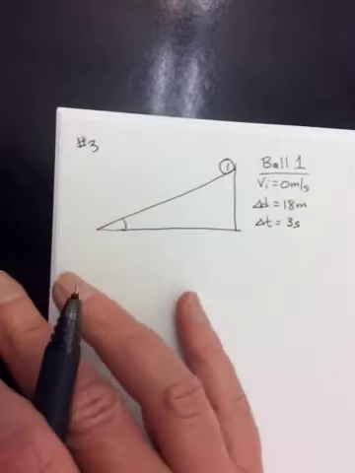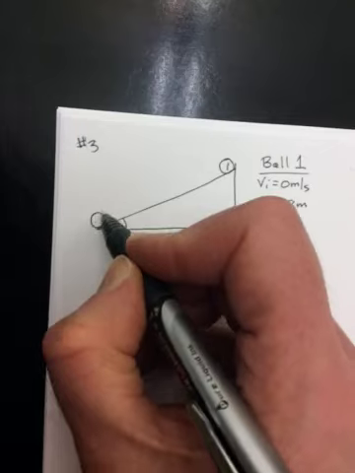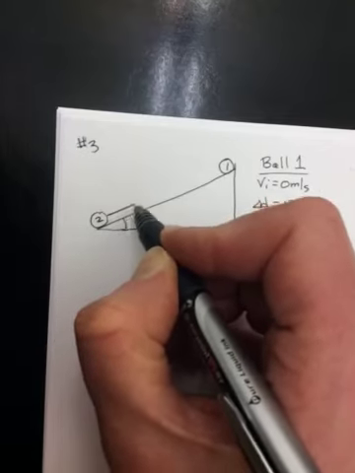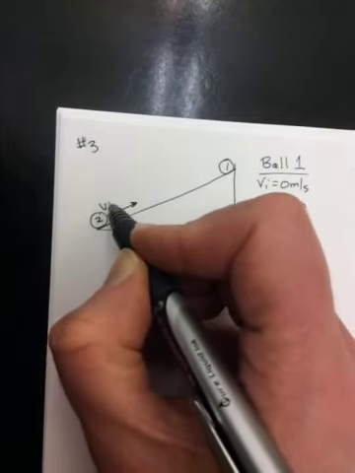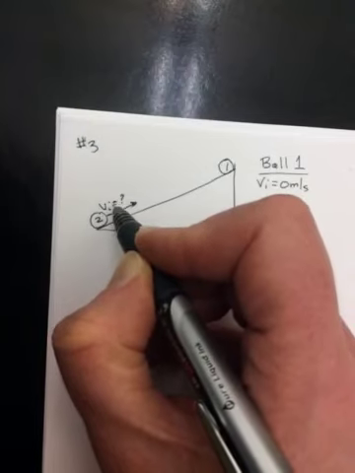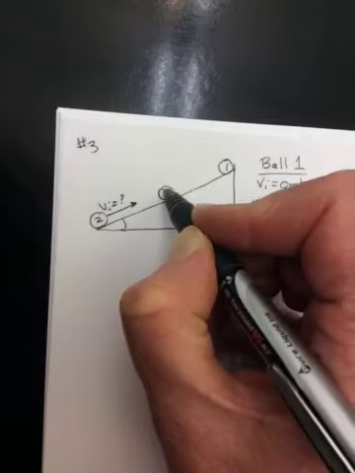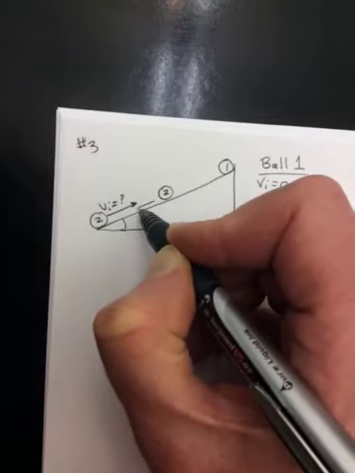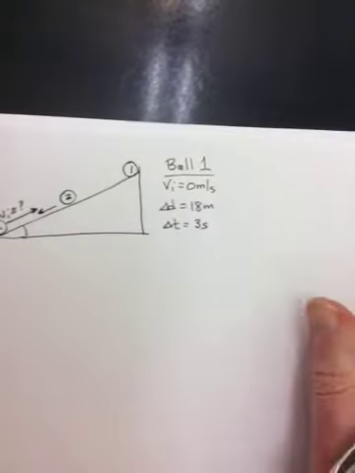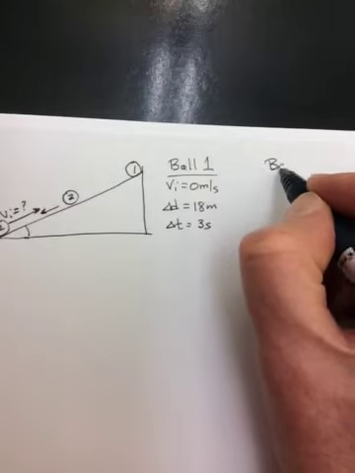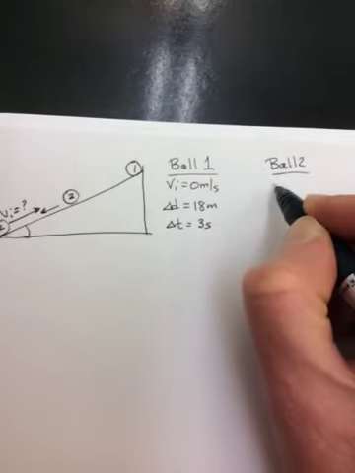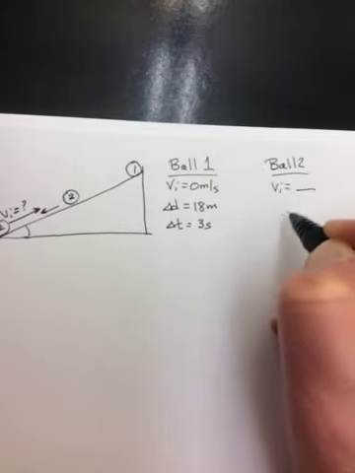is rolled up the incline from the bottom. So we have ball 2 down here, and it's rolled up. So it's given some VI that we don't know. It's going to go up until it stops somewhere here, and then it's going to turn around and come back. So for ball 2, we don't know the VI. We know it's not 0.